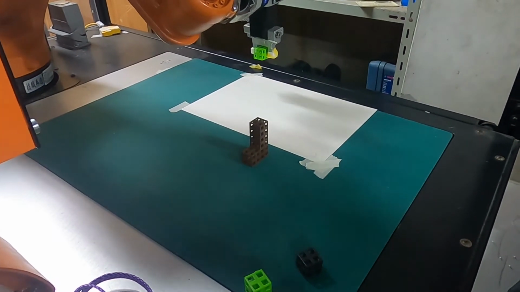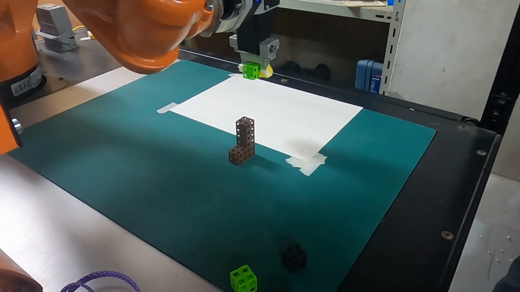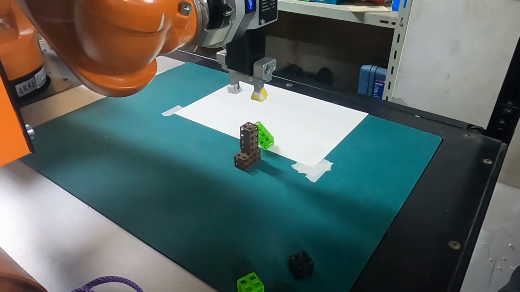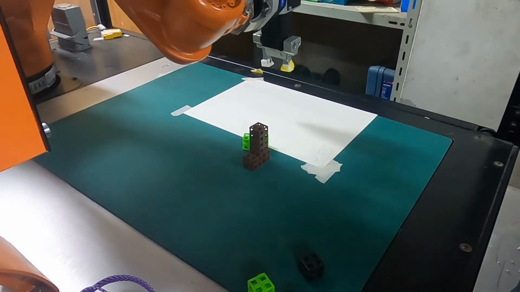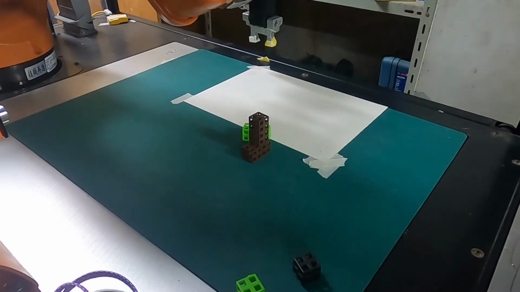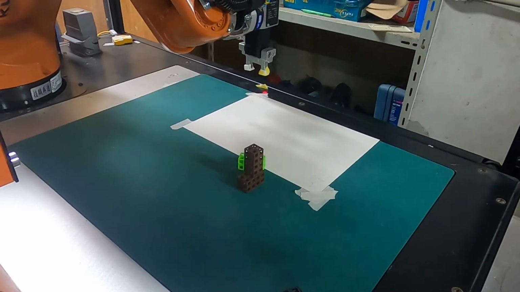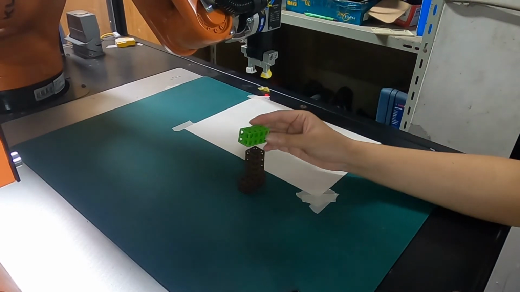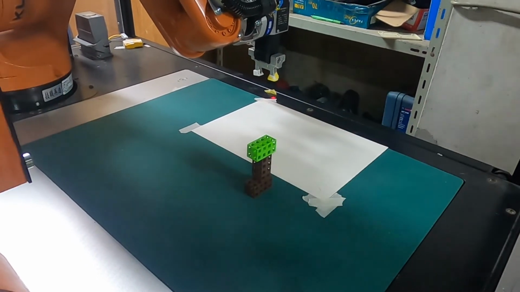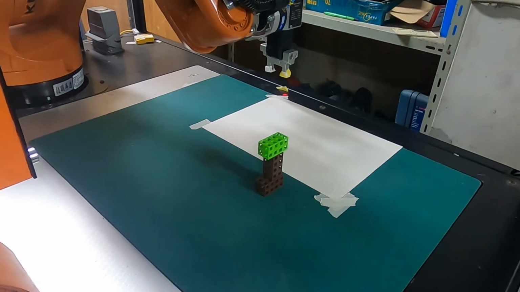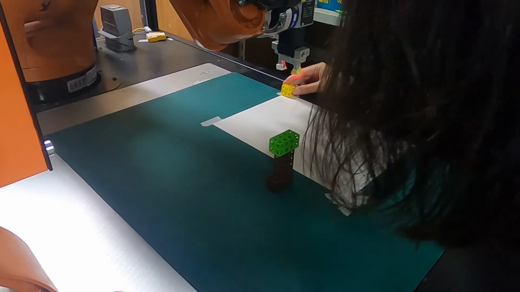We have a family. Huh? No. Why? What did you do? I don't know. You're too fast. Very next piece. It's a tree.